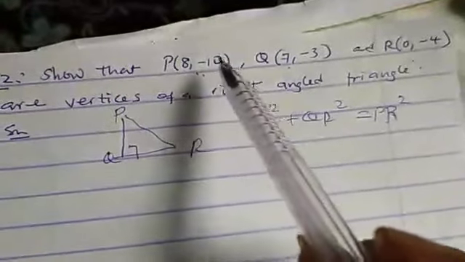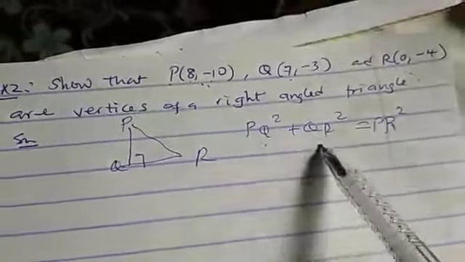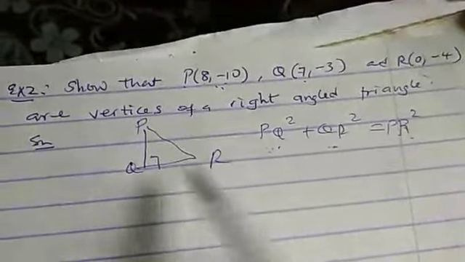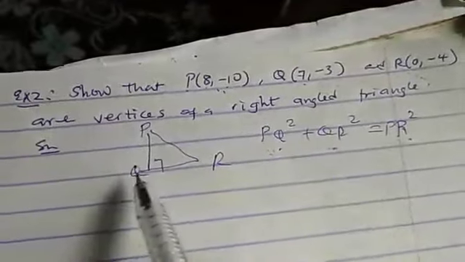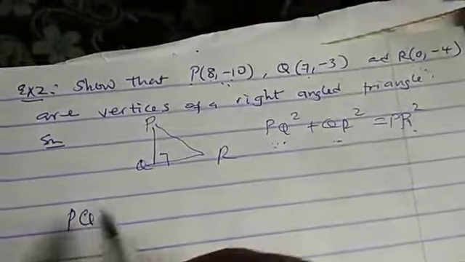PR squared. What that simply means is that anytime we are asked to show that these points are vertices of a right angle triangle, what we only need to do is pair them. That is, we pair PQ, we pair PR, and we pair QR. If we can show that the sum of the two pairs is equal to the third one, then we have shown that they are vertices of a right angle triangle. Let's get on. Let me first pair PQ.